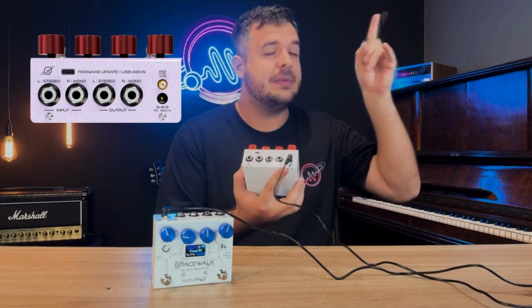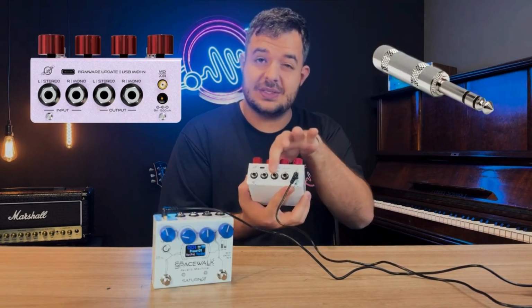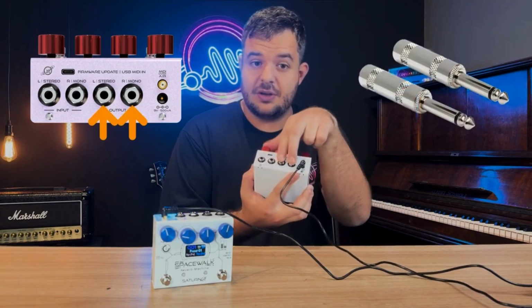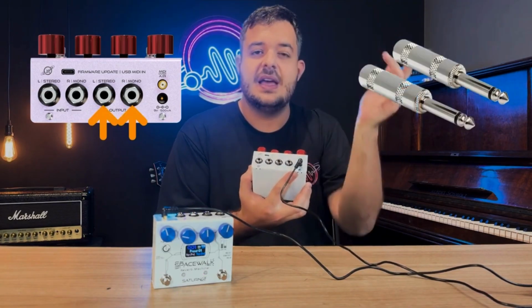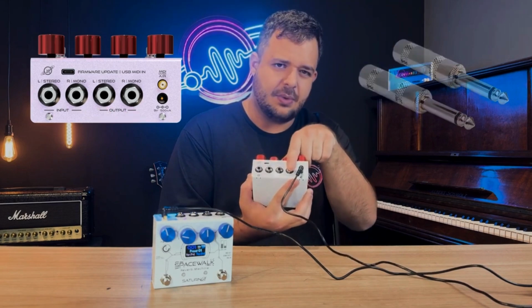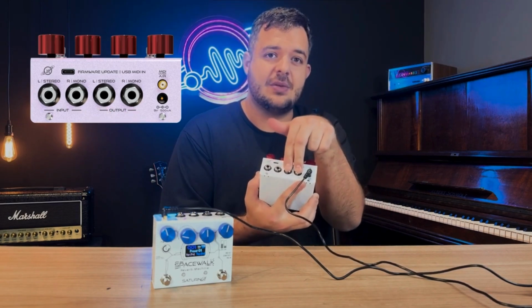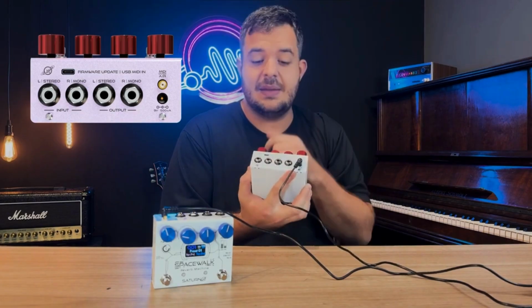TRS cables, show them in editing what a TRS plug looks like. And you can take it from here, or you can use 2 TS cables, which are 2 mono cables, and take 2 cables from here. So you either use the pedal in mono with this output, or you can use a TRS cable here, or 2 TS or mono cables, right?